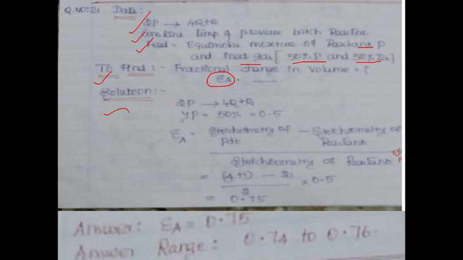Solution part: 2P gives 4Q plus R. This is the given equation. In the reactant side, 2 moles of P is present. Product side, 4 moles of Q and 1 mole of R, totally 5 moles are present. In the feed condition, a mixture of reactant P and inert gas, 50% P and 50% inert gas. This is an equimolar mixture. So YP, the feed composition, is 50%, 0.5. So our objective is to determine the fractional change in volume, that is epsilon A.